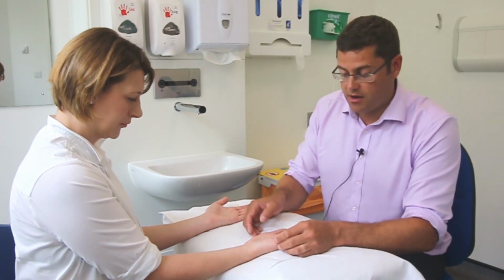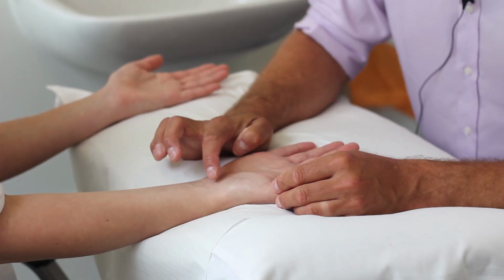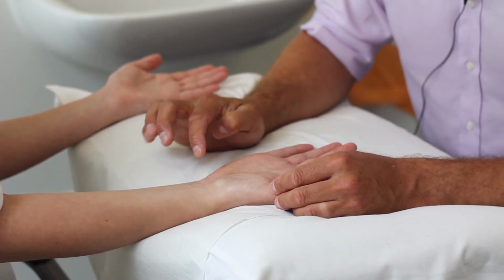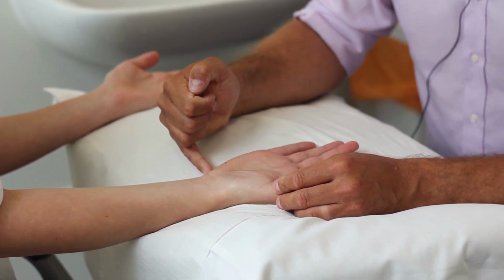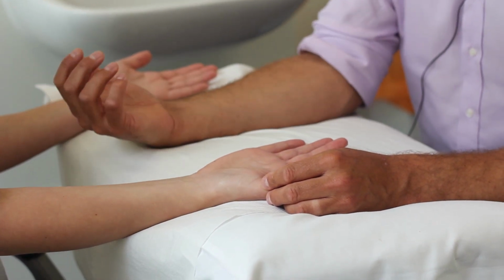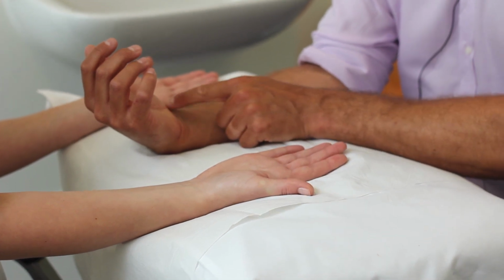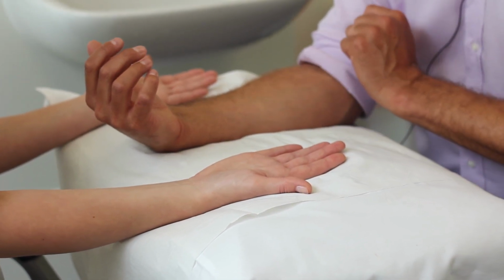The four corners of the carpal tunnel are the scaphoid tubercle, just here, and the pisiform, just here. Both of these are on the distal wrist crease, which, if it's difficult to see on yourself, you can flex your wrist, and it's the deepest crease that's distal at that point.